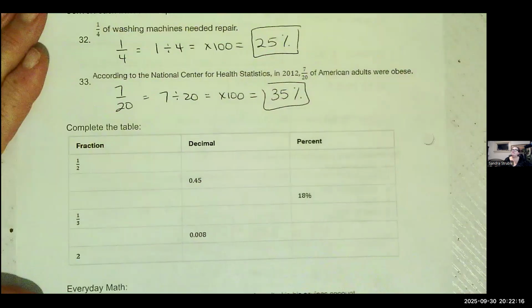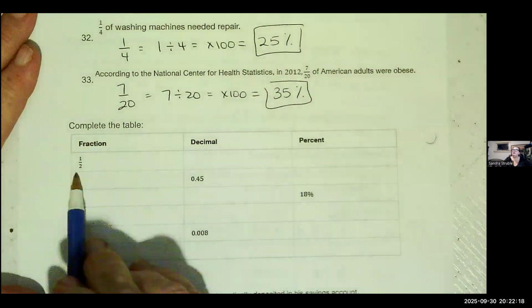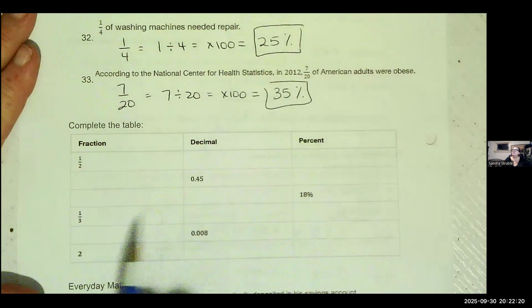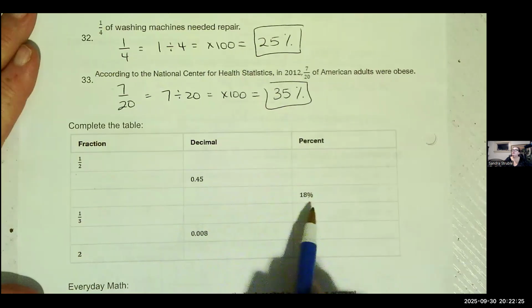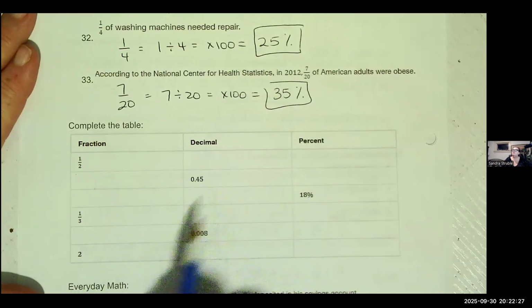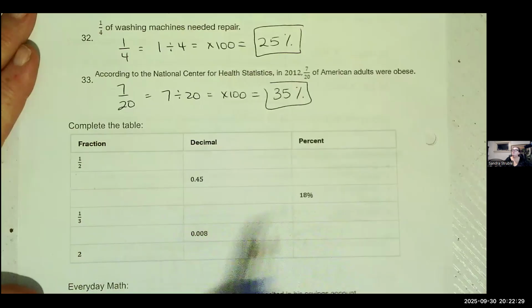The next one is complete the table. We're going to go from a fraction to a decimal to a percent. We're going to take this decimal, make it a fraction and a percent. We're going to take this percent, do both of these. 1/3, decimal and percent. 0.008, a fraction and a percent. And then we didn't do 2, but we can and make it a decimal and a percent.